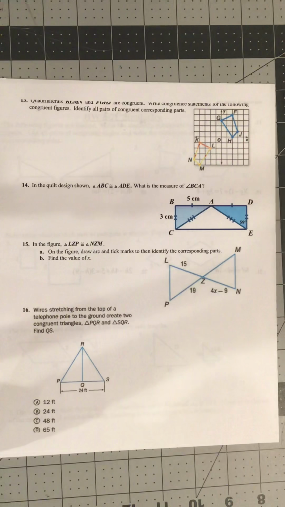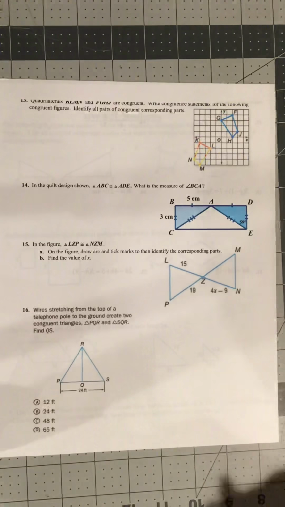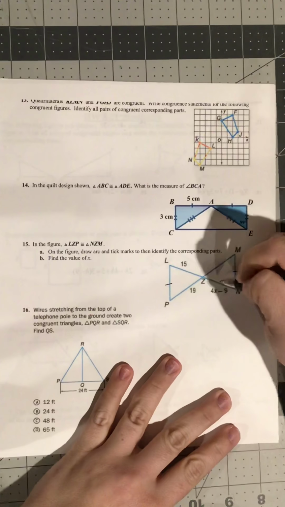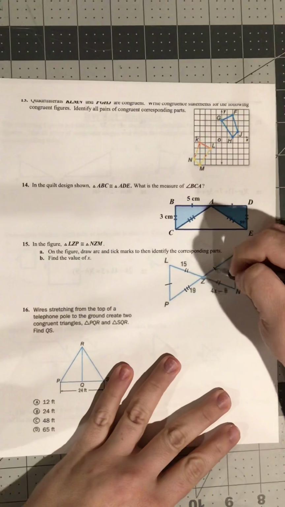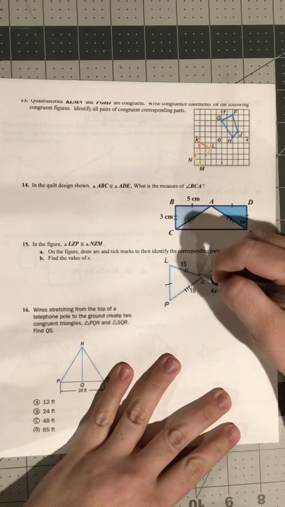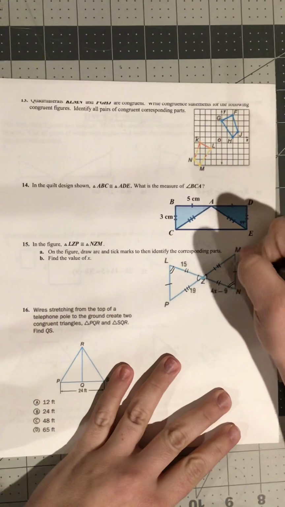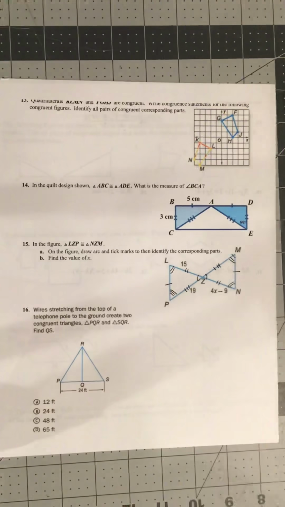So, on this figure, I want us to draw arc and tick marks to identify corresponding parts again. Easy peasy lemon squeezy. So, this is congruent to that. This, and this, and this, and this. So I know this, 1, 2, and then 3 right here. Your drawings come out all jacked up, but you know.